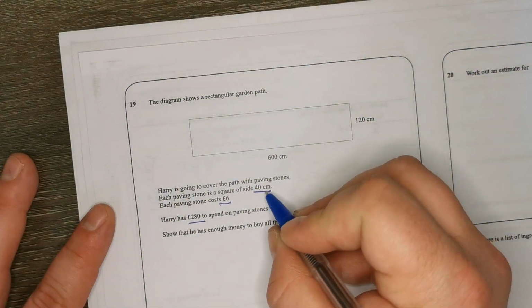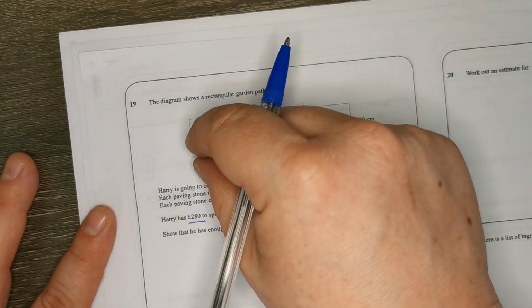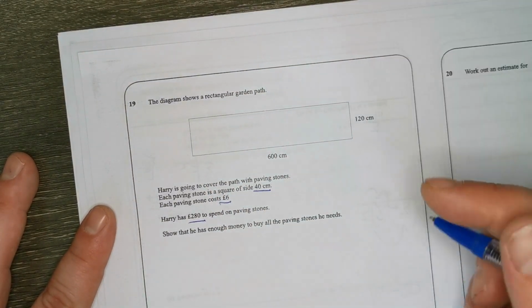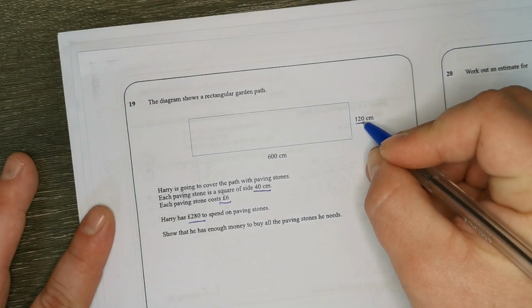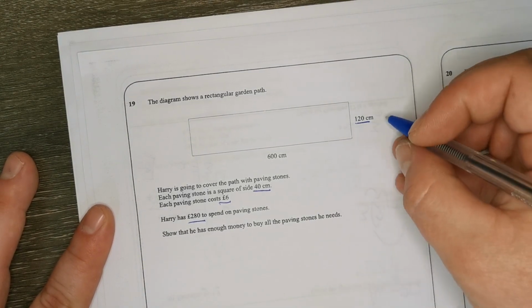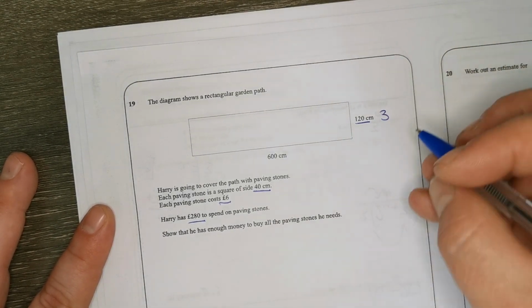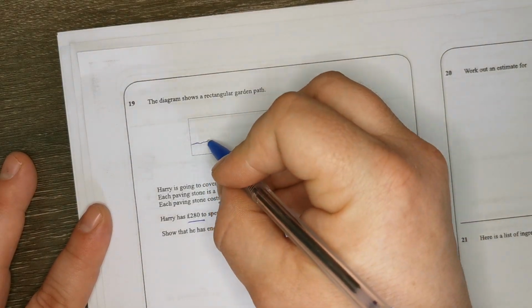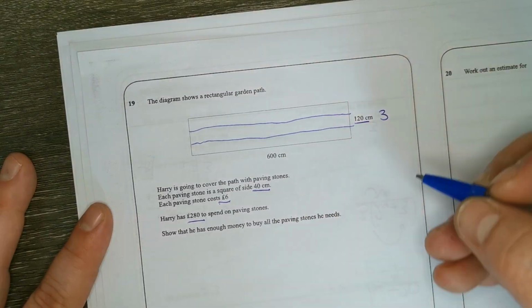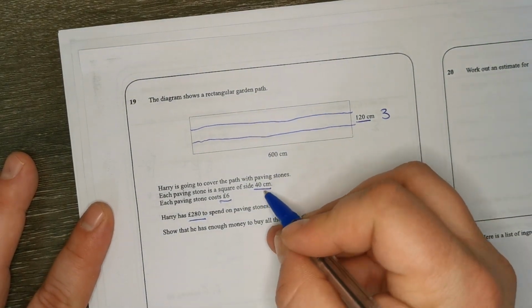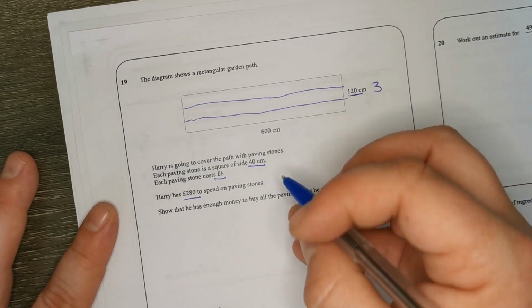Right, so the way I think about this is how many of these slabs will I get in going each way? So how many 40 centimetres go into 120 centimetres? Well, that would be 3. So I'm going to have like 3 rows of slabs. And then how many 40 centimetres go into 600? Well, that's a bit trickier, isn't it?